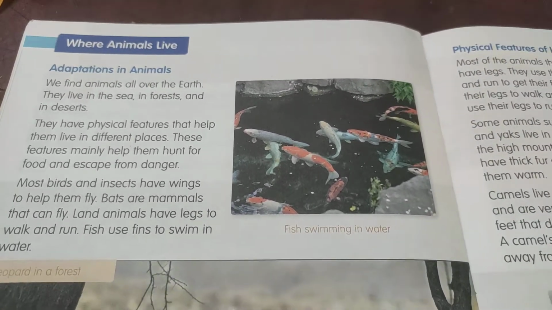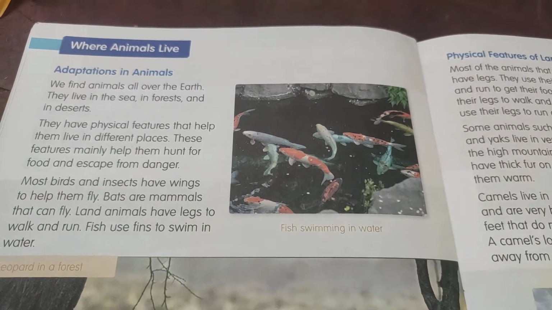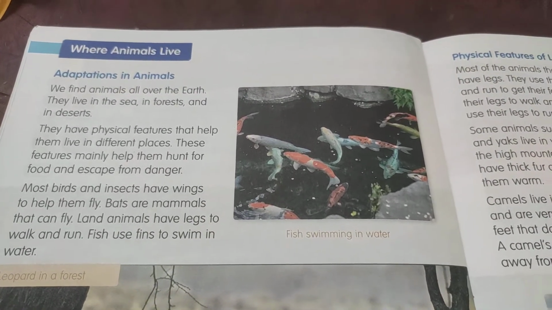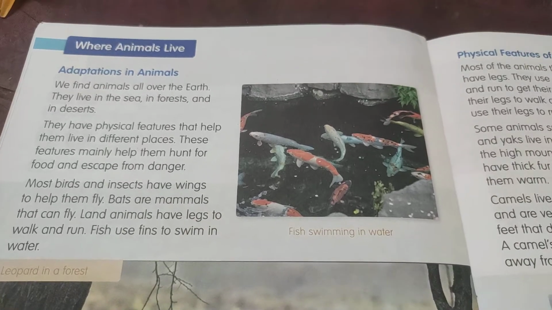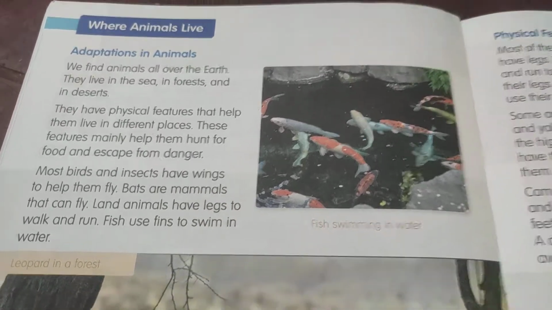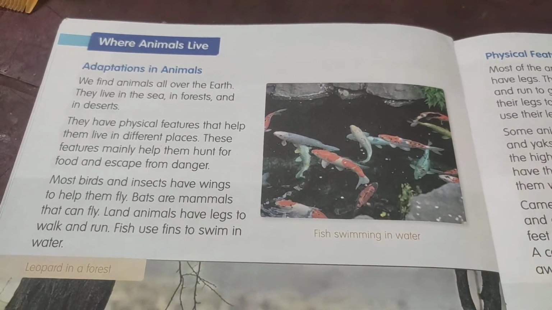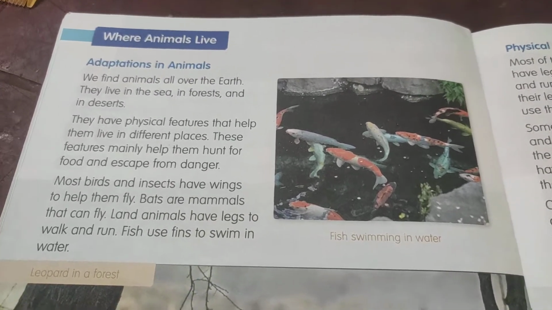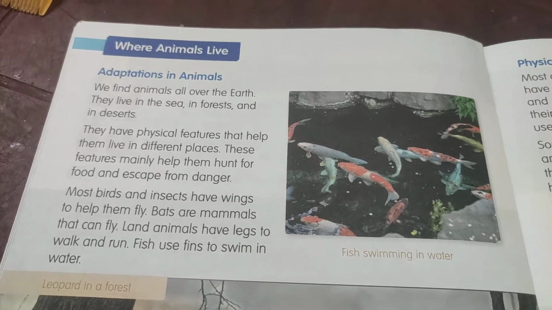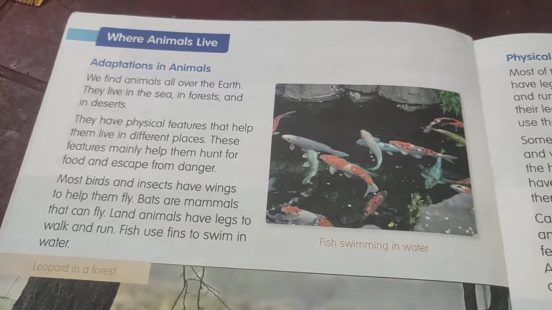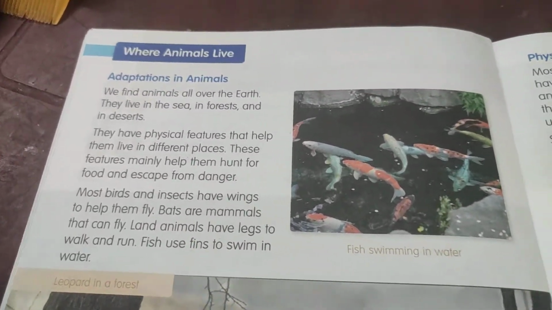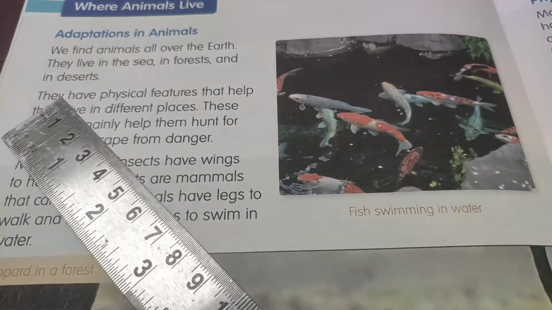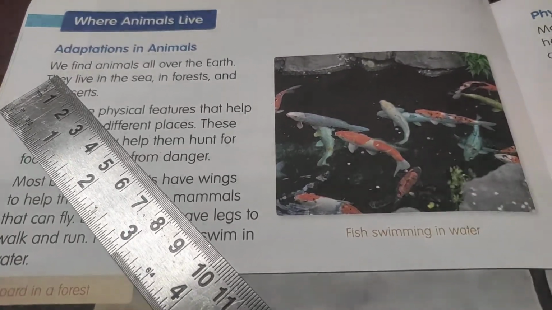Just like that, animals have body parts as per the environment, their surroundings, wherever they live, they have to live comfortably there. So the body parts are in such a way, nature has given like that. Shall we see what are those different body parts? We'll see the lesson. Keep your fingers.